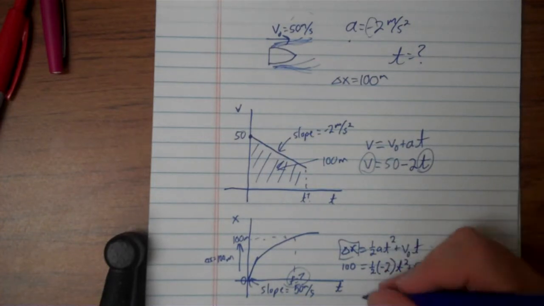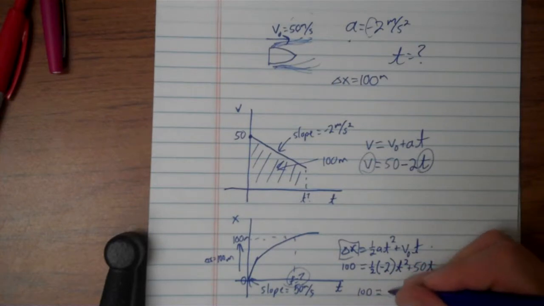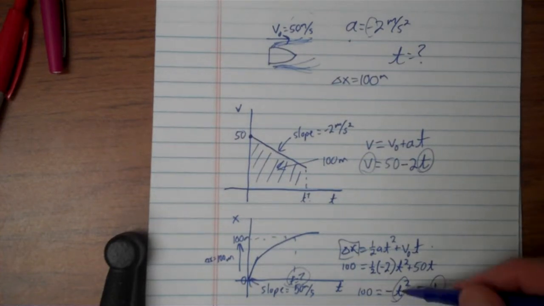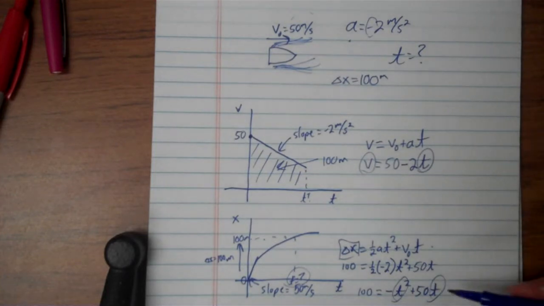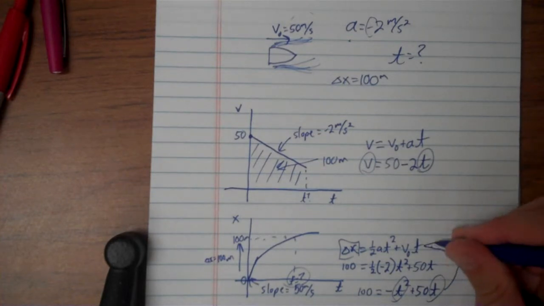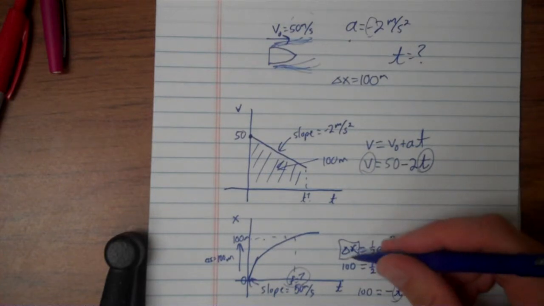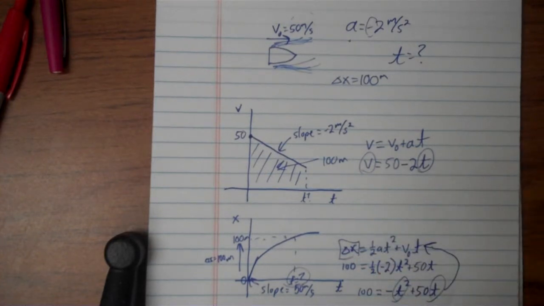So at this point we have an equation that simplifies to 100 equals -t squared, since 1/2 times -2 is -1, plus 50t. What that means is we have a quadratic equation where we need to solve for t. Now I'm going to back up, because in CIS physics, one of the things we want is to be able to solve things algebraically first. So I'm going to back up to here. Since we can't just solve this particular problem, we're going to look at it from this perspective, and I'm going to go to the next page to look at that and solve it.